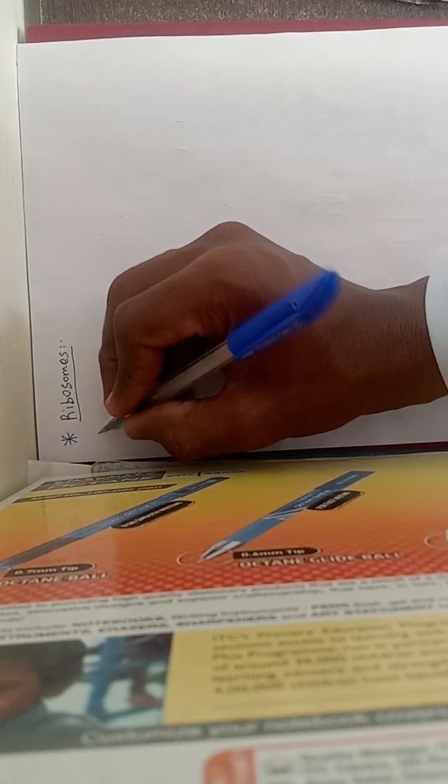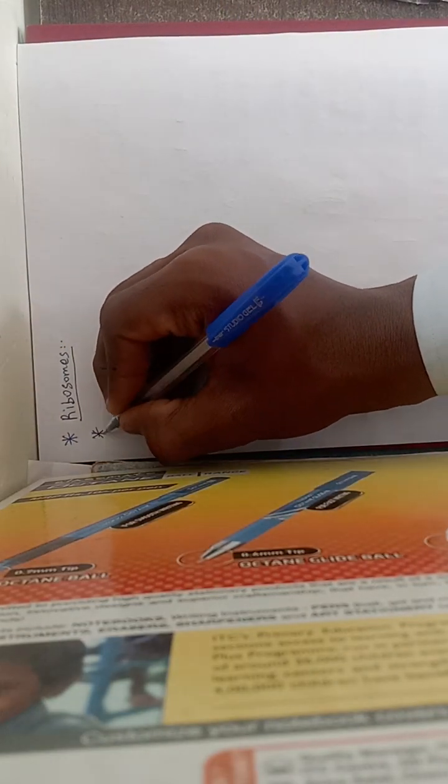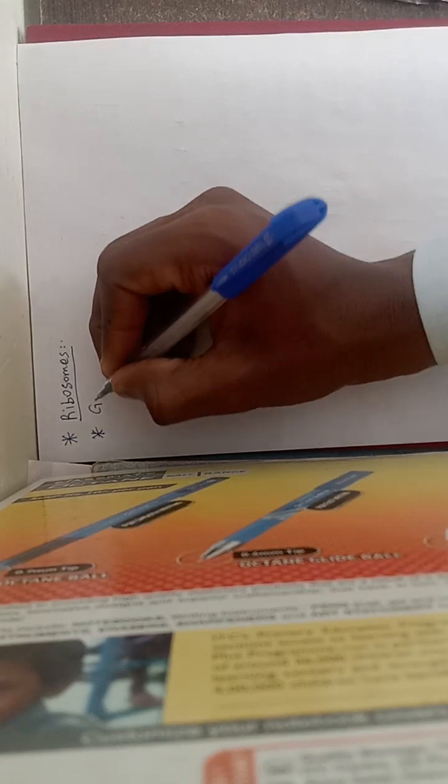So very good. I will move to the next organelle now, which is Golgi complex, Golgi apparatus, or Golgi body. There are various names that it is called in various textbooks and in various countries. So I hope you understand that, guys. Golgi.